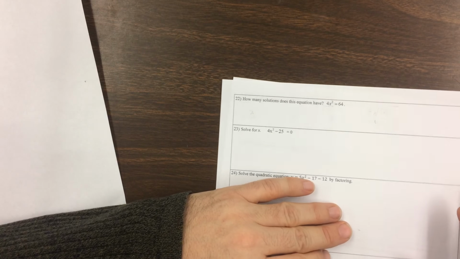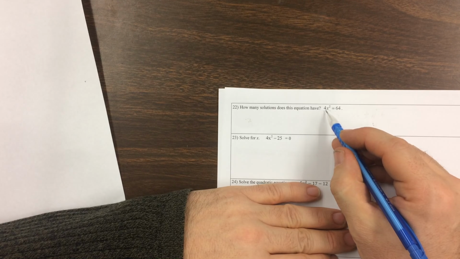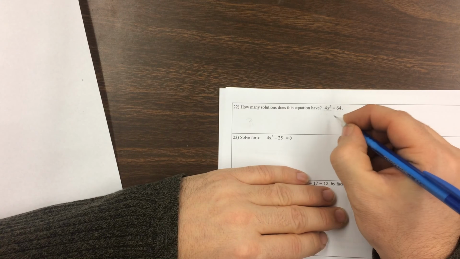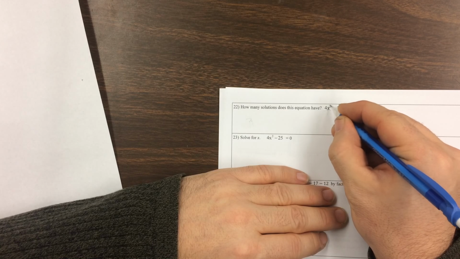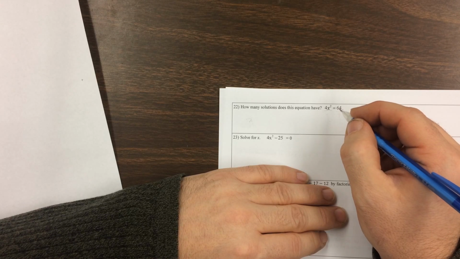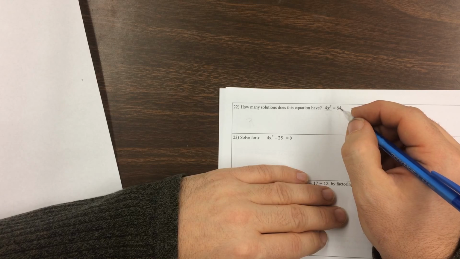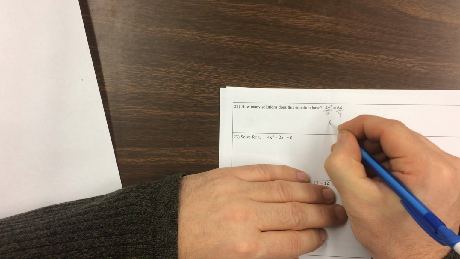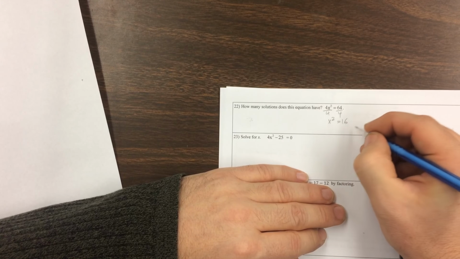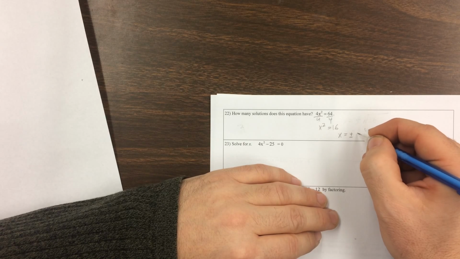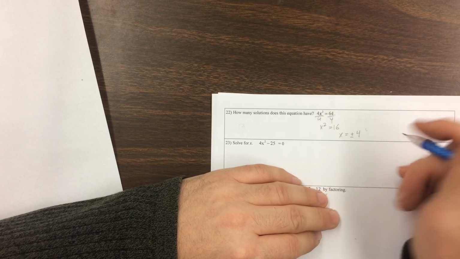The next one says, how many solutions does this equation have? Notice we're not asking you for what the solutions are. That'll be in a different problem. This one just asks you to recognize that when we have an equation with x squared in it, unless the answer is 0, it's going to have two solutions because you're either going to have a positive or a negative. So if we divide both sides by 4, we get x squared equals 16. Therefore, x equals either the positive or negative square root of 16, or 4.